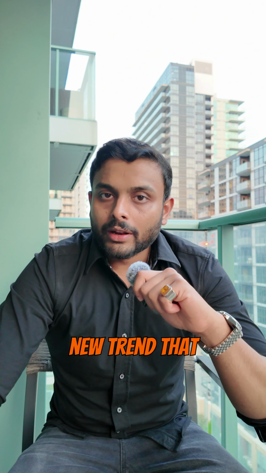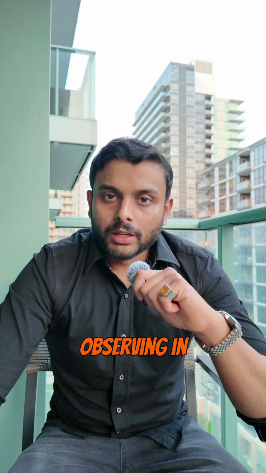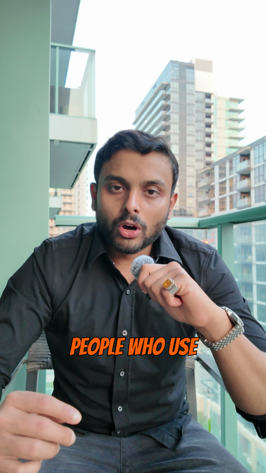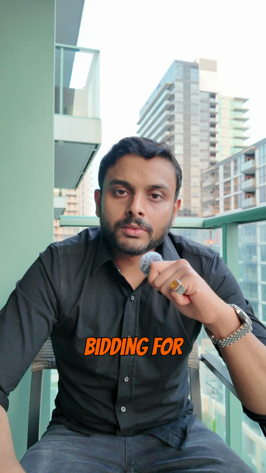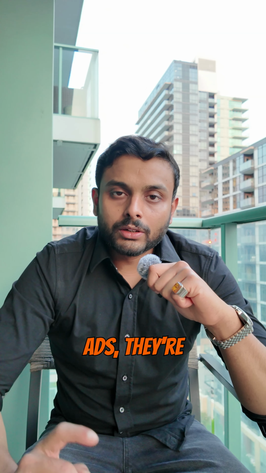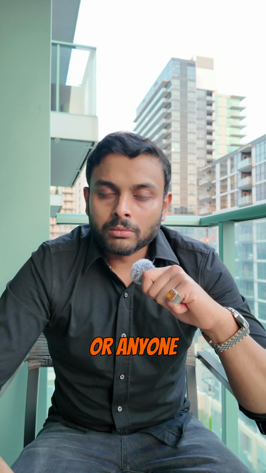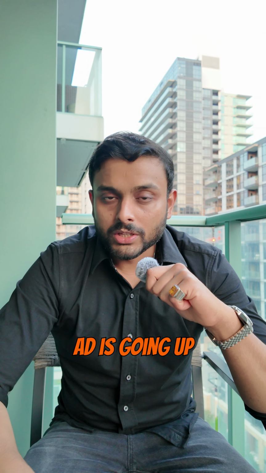Now there's a new trend that we're observing in the Google Ads landscape, where a lot of people who use automated bidding for their Google Ads are noticing their cost per click, the amount of money you pay when anyone clicks on your ad, is going up drastically.